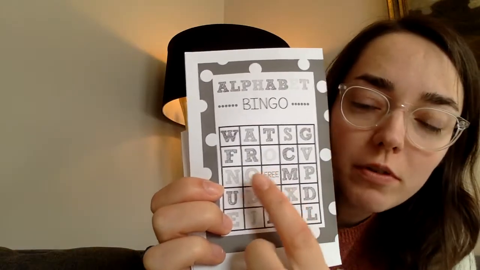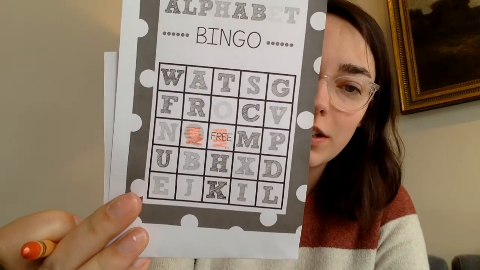Let's say I call out, what is this letter? Q. If you have a Q on your card, you will fill that spot in, color it in, give it an X, whatever you want to do. So I have Q, so I would fill in Q, okay? So I would take my marker, fill in my free spot, and I would fill in Q, okay? And what you're trying to do is be the first one to cover up your whole card, okay?